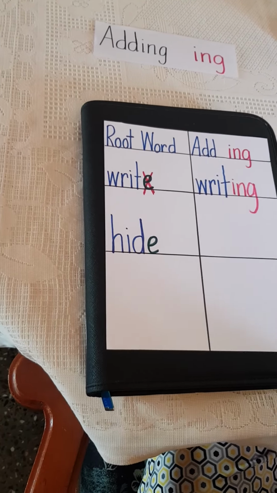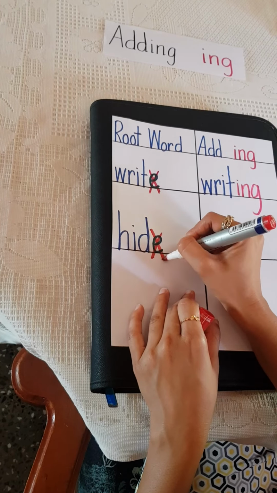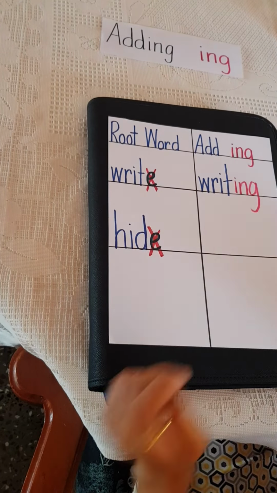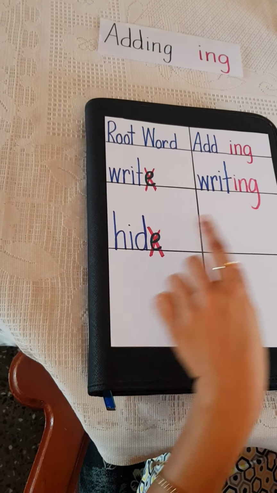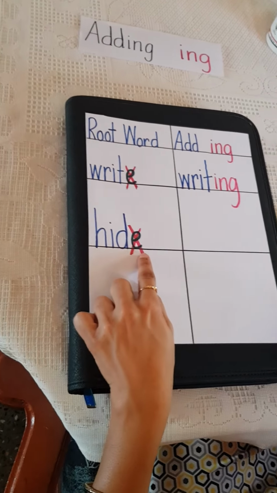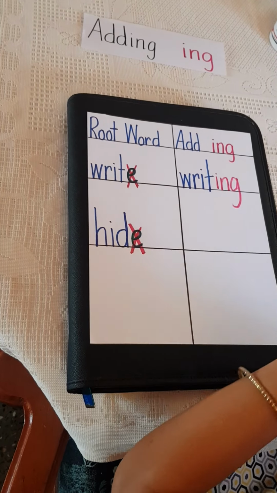So let's drop it. Are you ready to drop it? I have my red marker. I'm going to cross it off. That's how I drop it. I cross it off. I put an X over it. So I'm going to write the new word here. Will I write back this letter E in the new word? No, because we crossed it off.